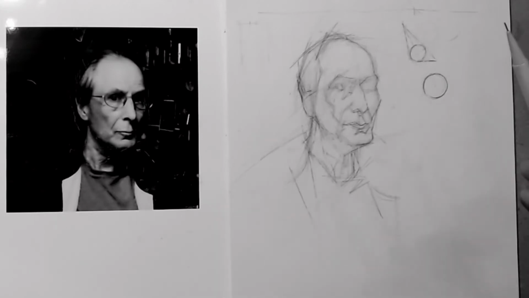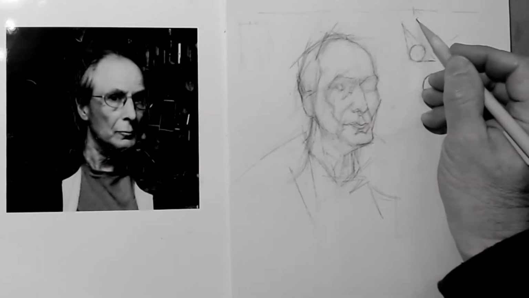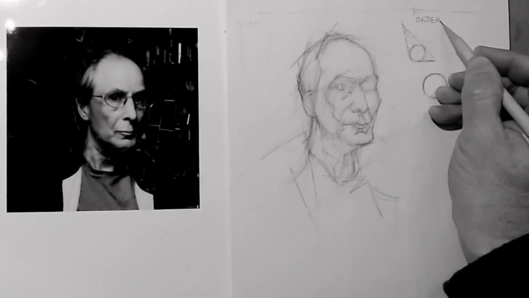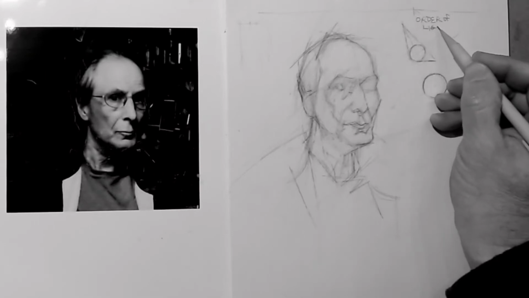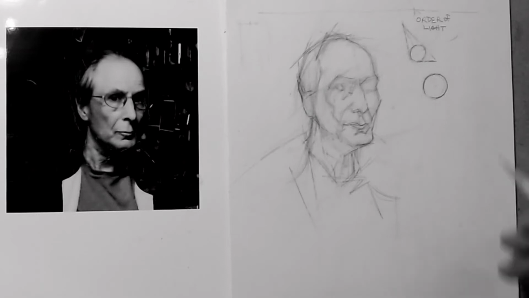In order to understand how to do that, we need to consider the grayscale, and we need to consider what is called the order of light, sometimes known as the classical order of light.